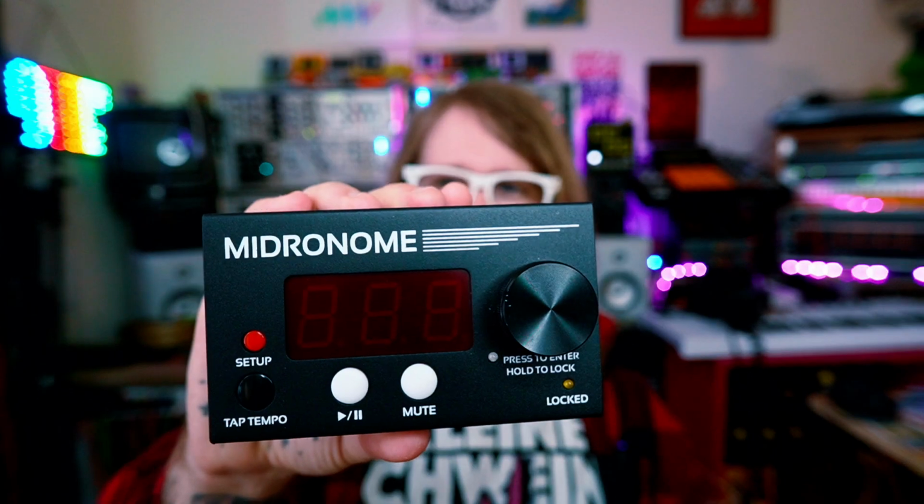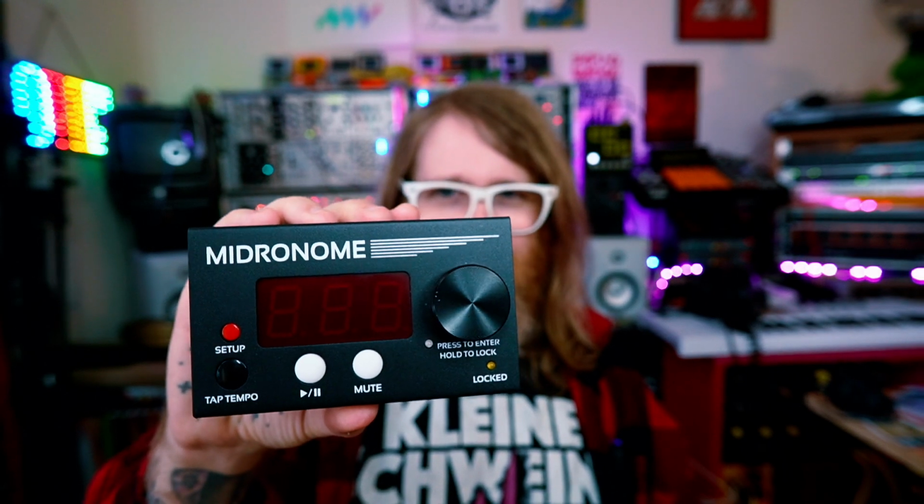This is the Midronome. Now the Midronome is currently in prototype stage. I believe I've got one of only 3 devices that exist at the moment. It's currently a Kickstarter project, and so you will need to back it before it will come into existence. My understanding is that if they don't meet their target on Kickstarter, they might not actually be able to make any more of these.